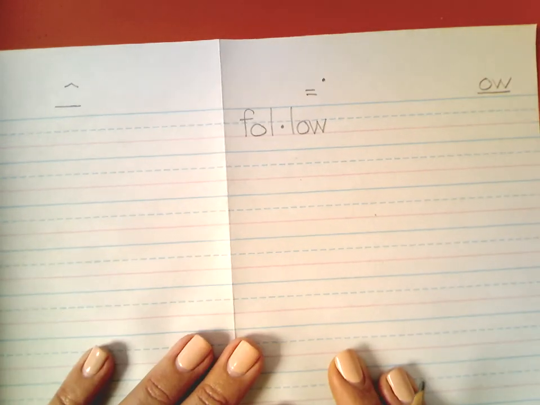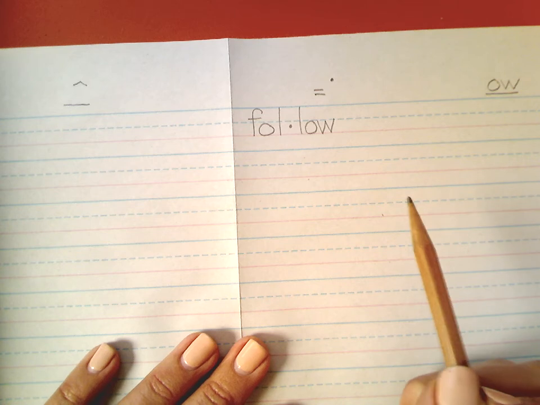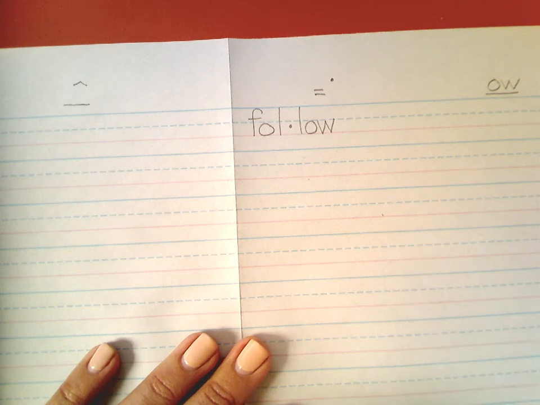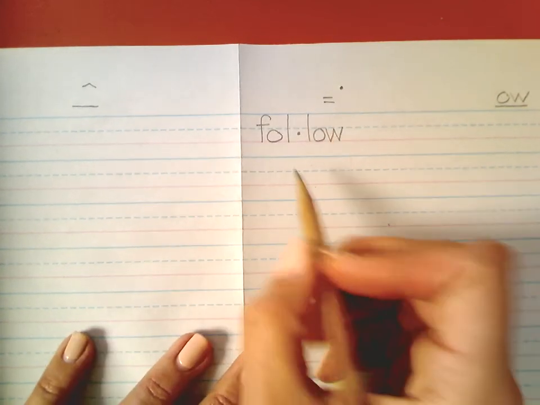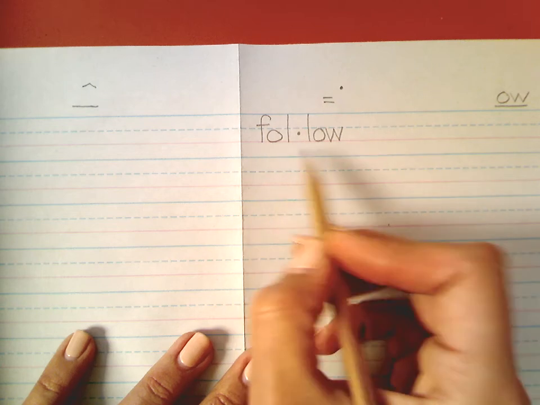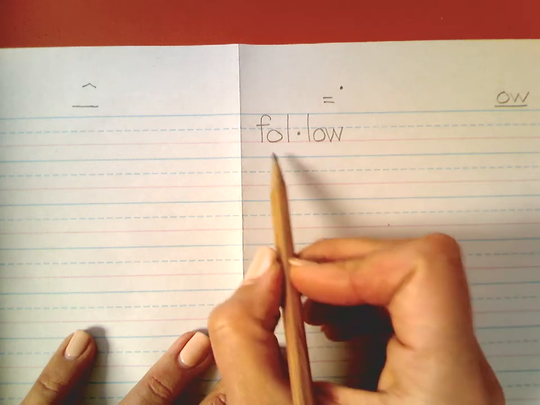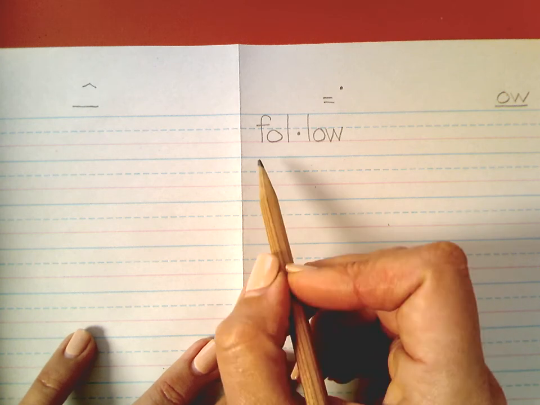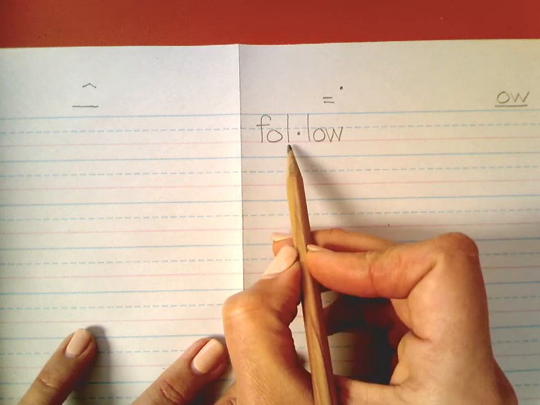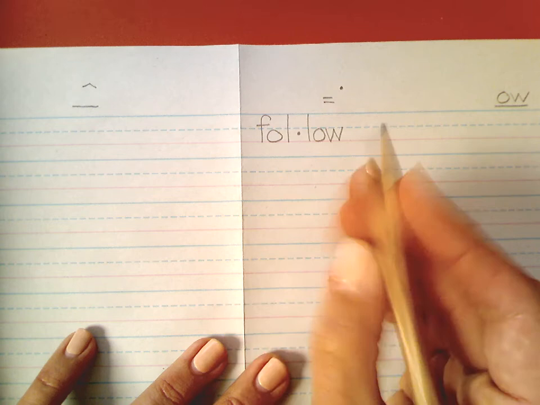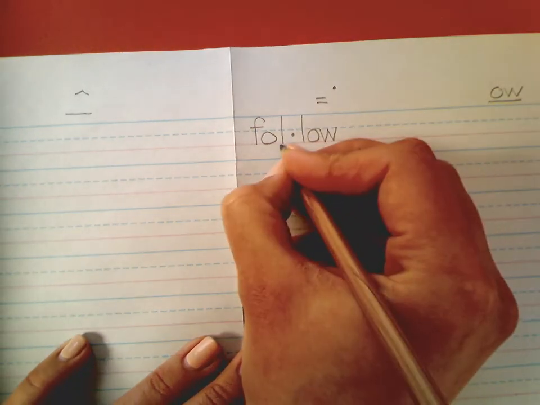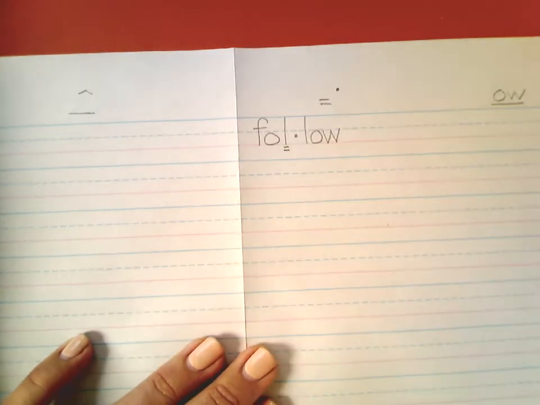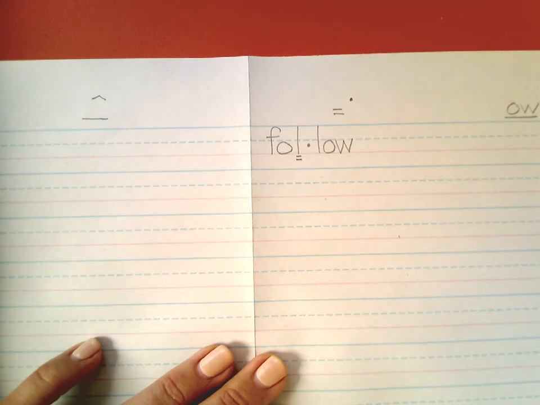Okay. Now, if we're marking it, what's the first thing that I would mark? Okay, maybe I should have told you first because we haven't done this too much. So when we're talking, we say fa low. To spell it, we say fall low. All right, so this we do not hear in follow. It's silent. Class, why is that there?